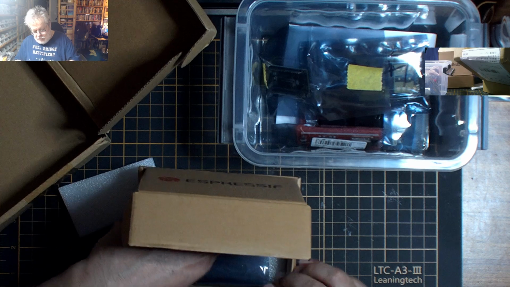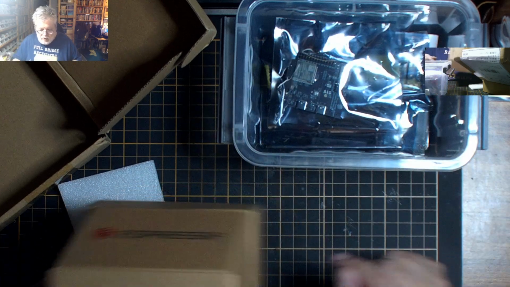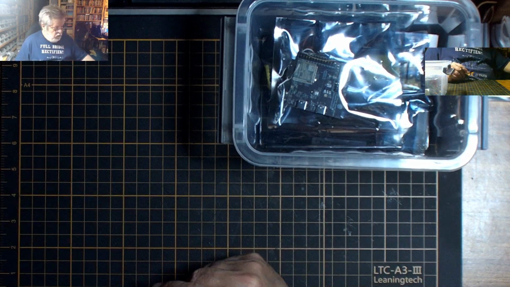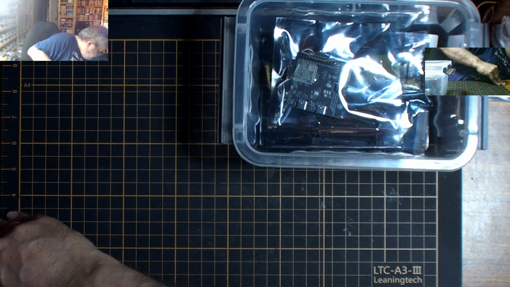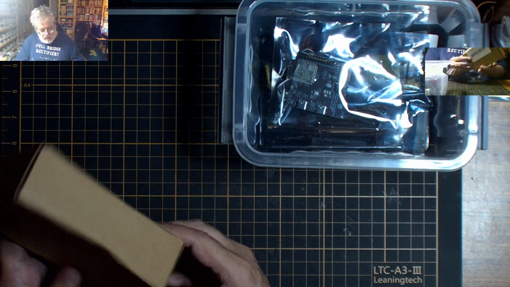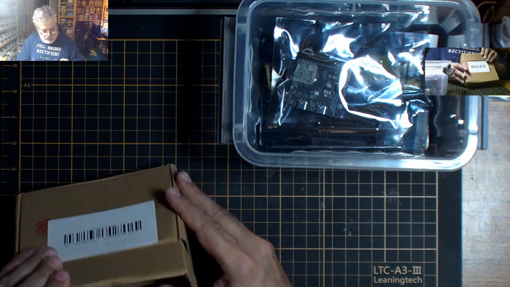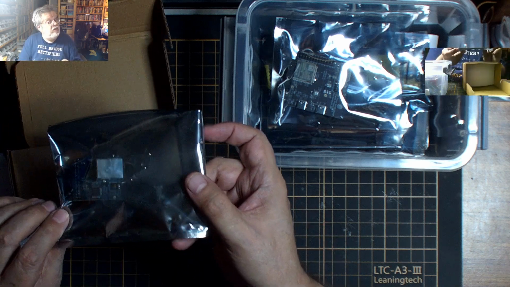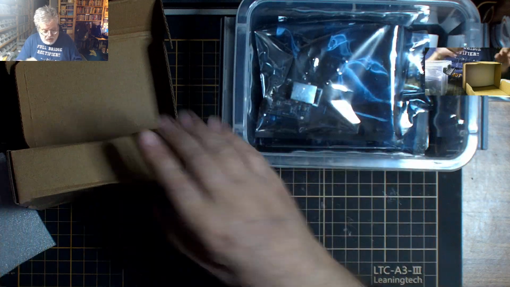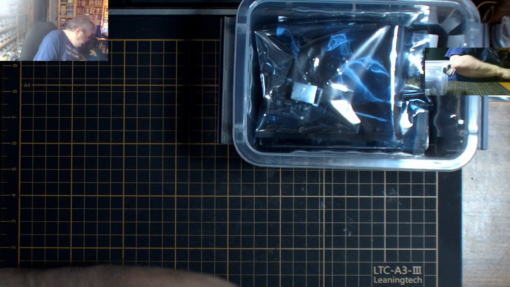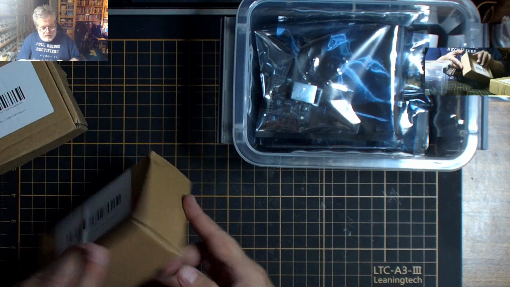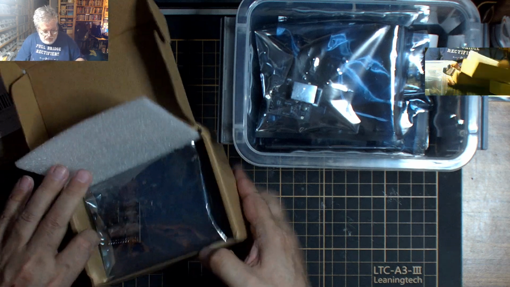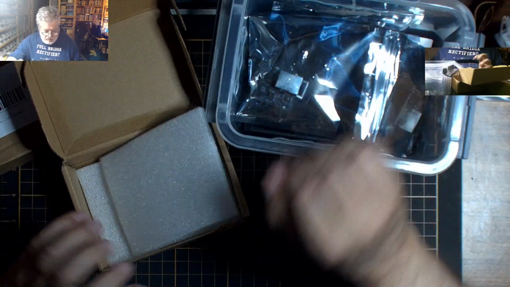I actually don't need this box. It's just a waste of space. Now this is from the actual Espressif store. What we have here is the Ethernet module for that board. So we have two of them, like so.